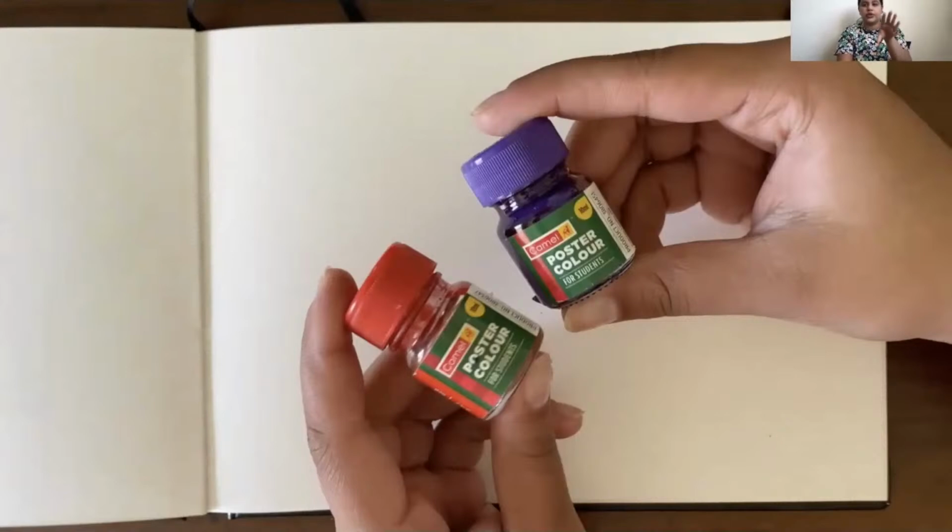Now the reason I'm showing you them as individual bottles is because if you have them in individual bottles like this, or you get a set of like 5 or 6, then you can grab them, or whatever kind of paints you have. If you don't have these kind of paints, if you have like a watercolor set or anything like that, that will also do. If you have acrylic paints like the hobby ideas one, that will also do. Any paints that you have at home will work.